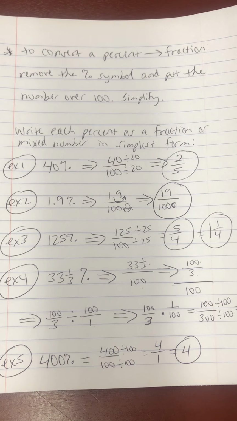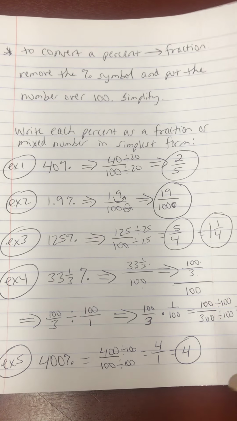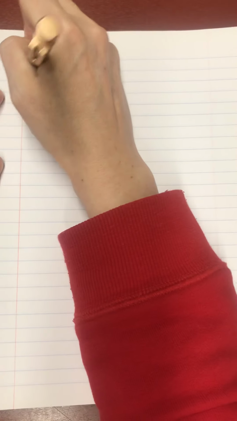So far we've covered how to convert a percent into a decimal, and then we've done a percent into a fraction. But now let's talk about going the other way. Let's do a decimal to a percent and a fraction to a percent. Okay, so we're going to go the other way now. All right, so let's talk about how to convert a decimal to a percent. And it's very easy, so we're only going to do maybe 3 examples of this.